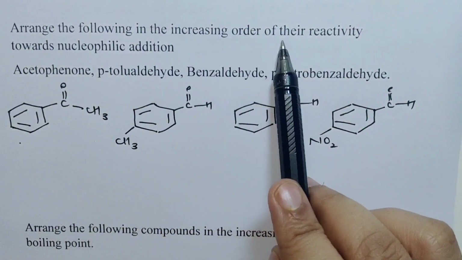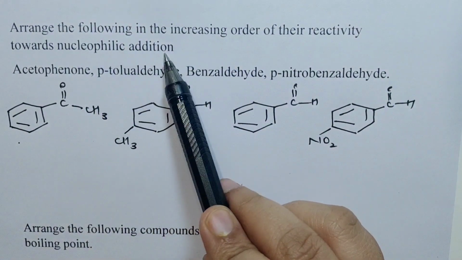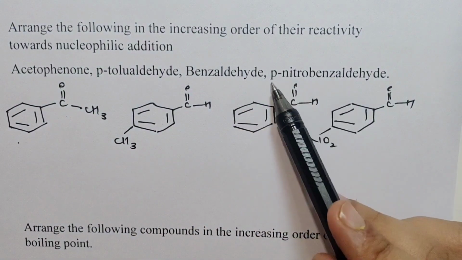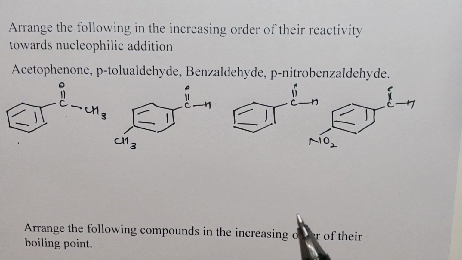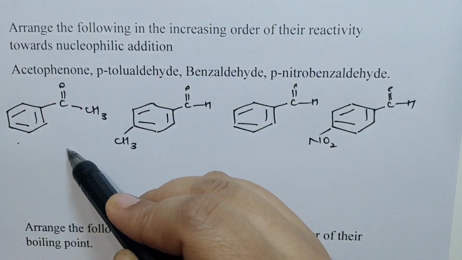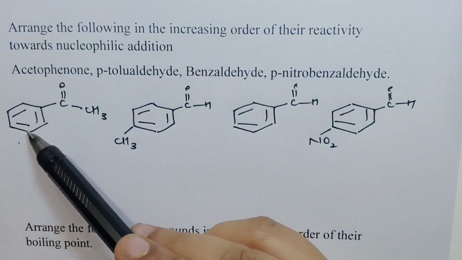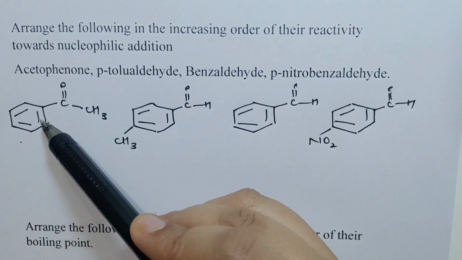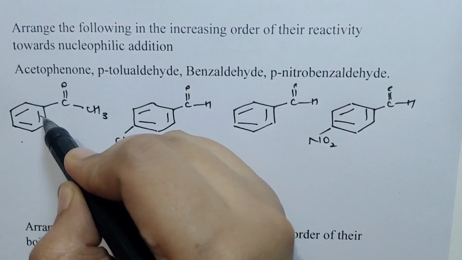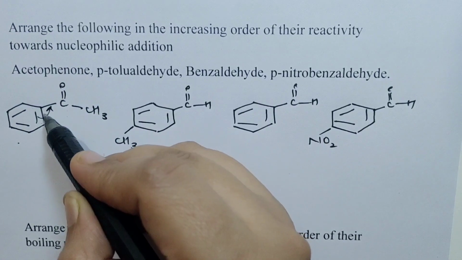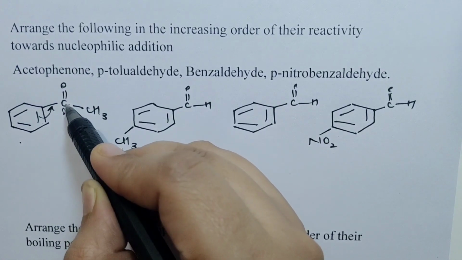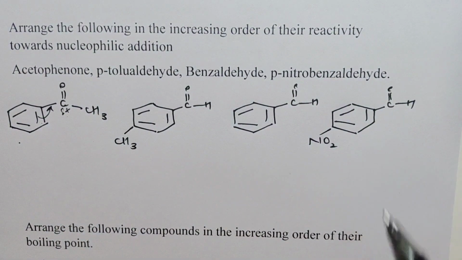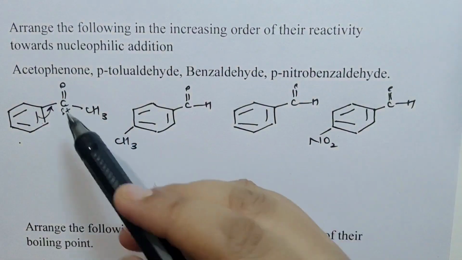Arrange the following in increasing order of their reactivity towards nucleophilic addition. So these are the compounds. There is acetophenone, para-tolualdehyde, benzaldehyde, para-nitrobenzaldehyde. So for nucleophilic addition to happen, the nucleophile has to approach this carbonyl carbon. Now notice that all of these compounds have a benzene ring attached to the carbonyl carbon. So what happens is the benzene ring reduces the effectiveness, it sort of decreases the magnitude of partial positive charge on the carbonyl. But that's present in all the compounds. So that cannot be the difference. What else is the reason? What could be the reason?